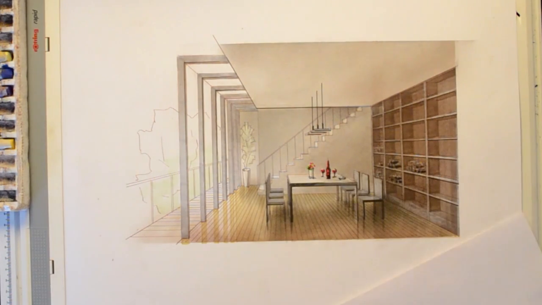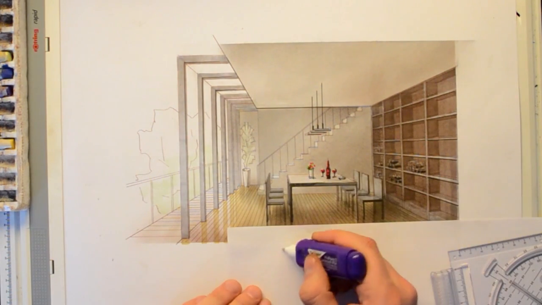Let's use the corrector as the last touch.